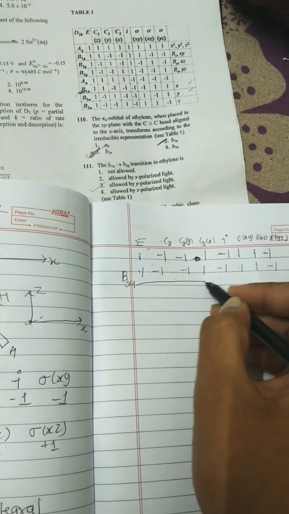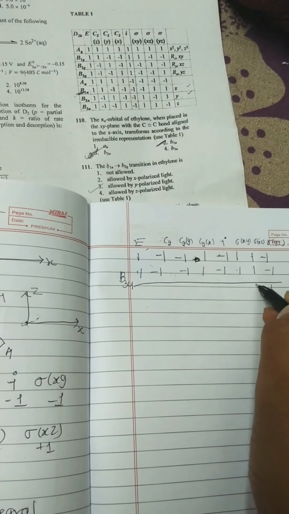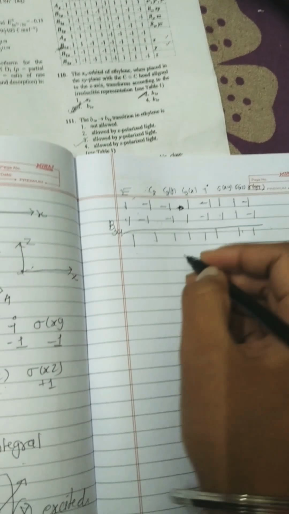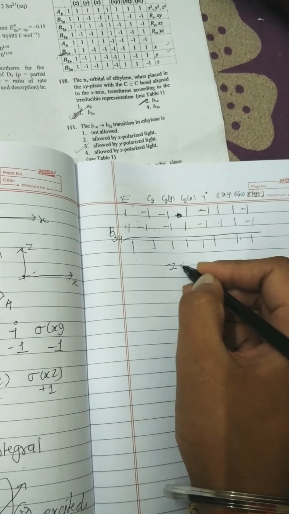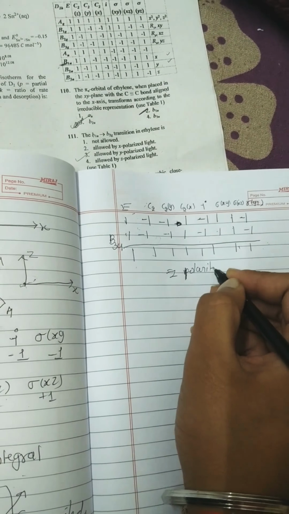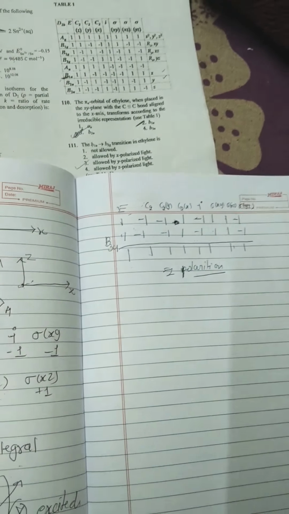You can see that by multiplying we are getting 1, 1, 1, 1, 1, 1, 1, 1. So it is fully symmetric. That's why only when the z polarized light falls will this transition be allowed. So z polarization. So this was about these two questions.